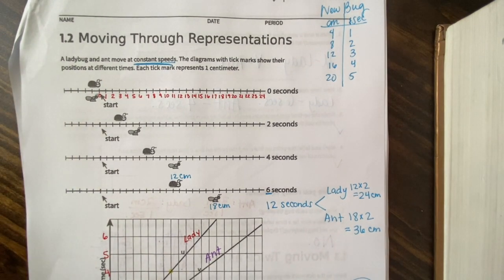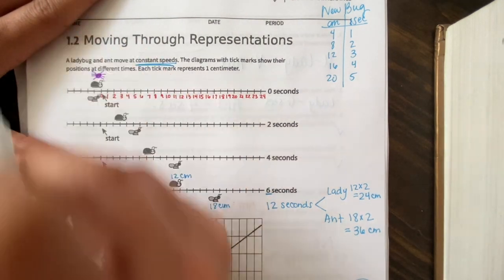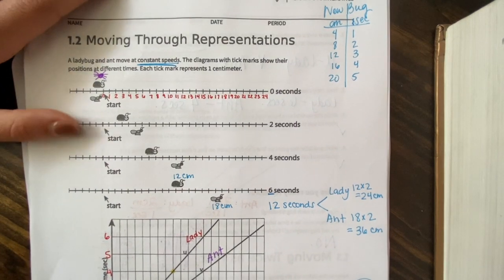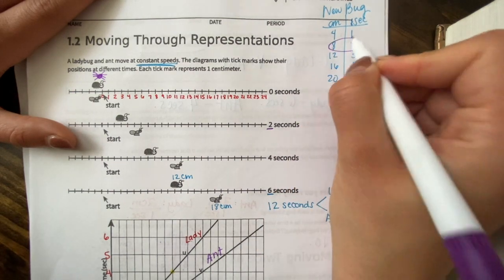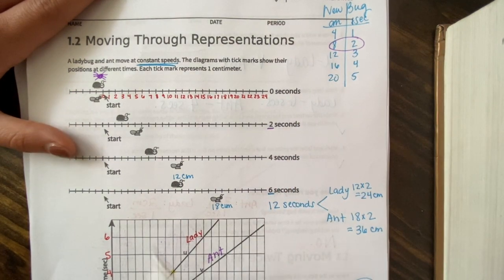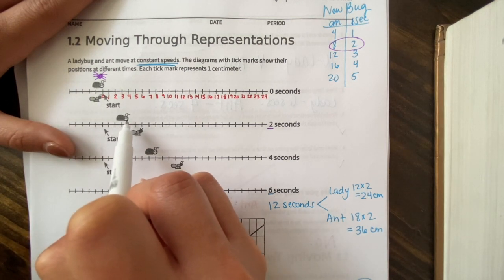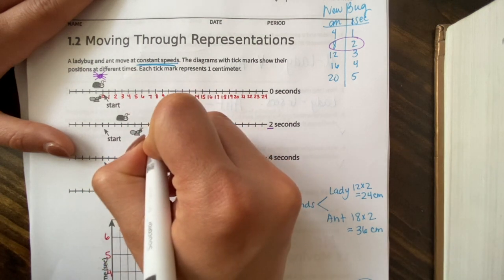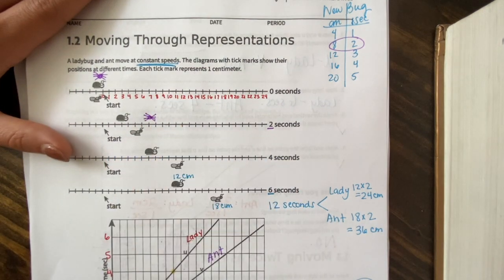All right, what's our new bug gonna look like? Let's do a spider. We'll make it purple. All right, my new bug is gonna start at 0 with the rest of them. Then after 2 seconds, our bug's going to go 8 centimeters. It's going to go twice that of the ladybug. So 1, 2, 3, 4, 5, 6, 7, 8. We're going to talk about from the front of its legs. All right, so our bug's going to be there at 8 centimeters.